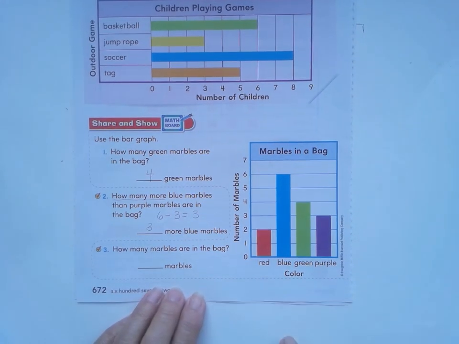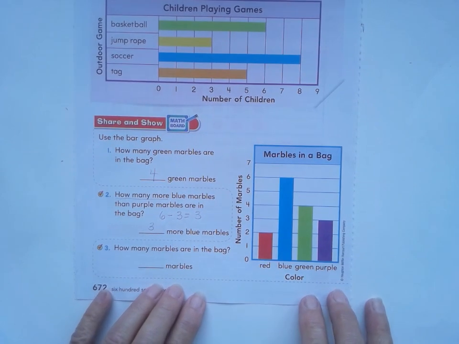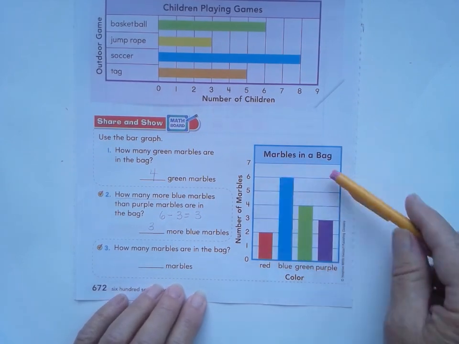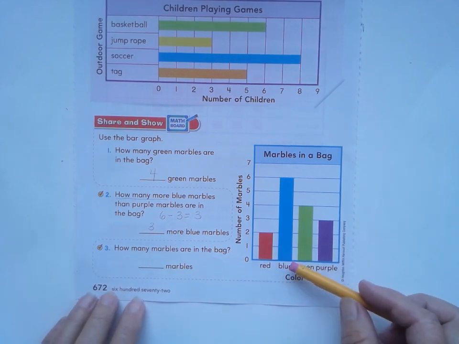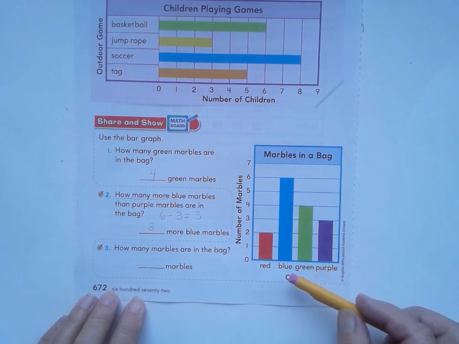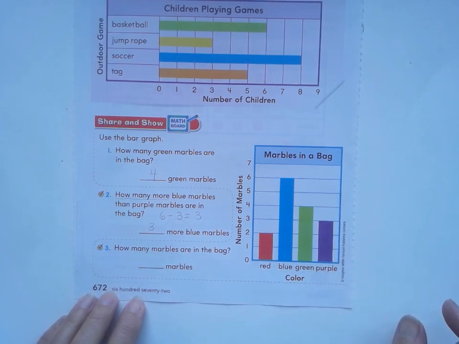And question number 3 asks, how many marbles are in the bag? They want to know, out of all of these, how many marbles are in the bag? So they're asking us for a total. So we need to add the number for each one of these bars to get the total. We have 4 bars, so we're going to need 4 numbers.